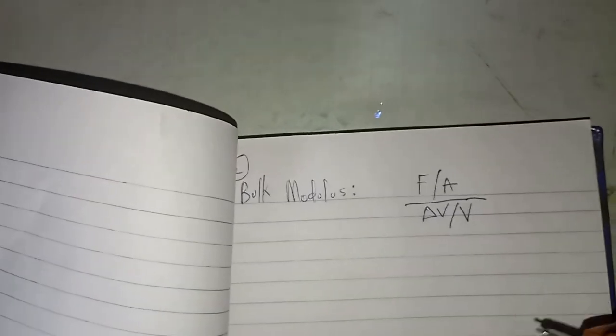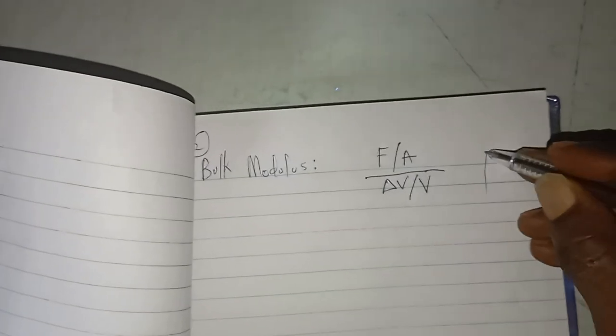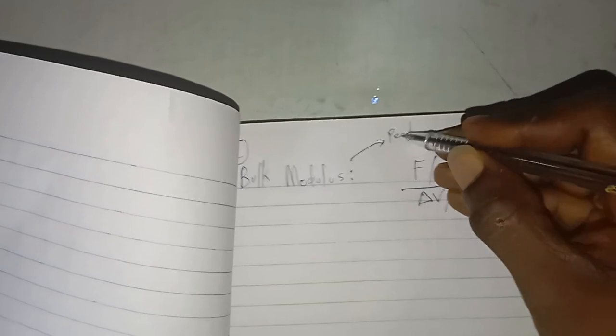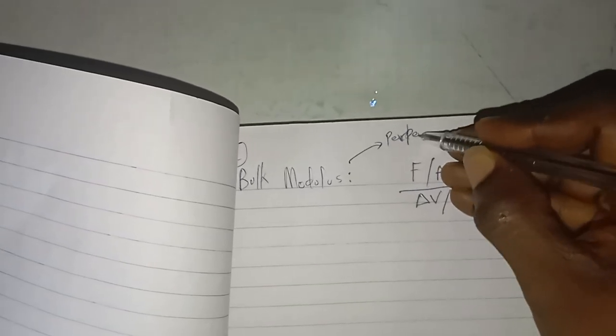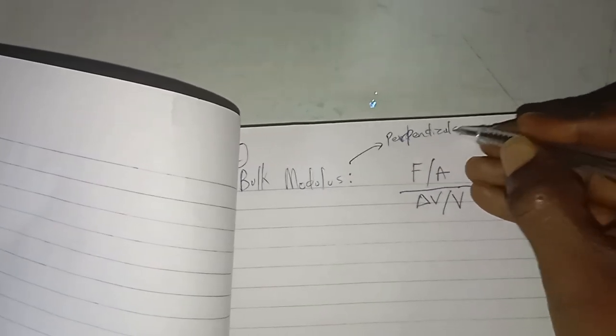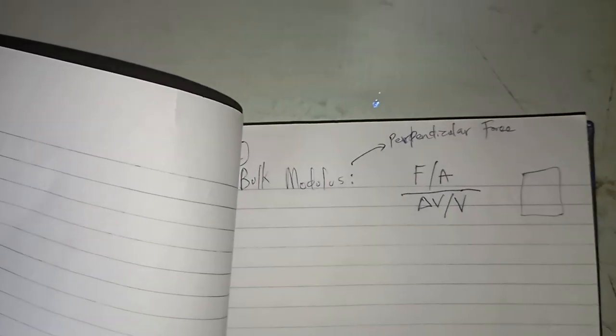So if I know this, you now need to check something. Remember that this modulus also deals with perpendicular force. So I want you to always think of modulus as you try to apply perpendicular force or parallel force to something.